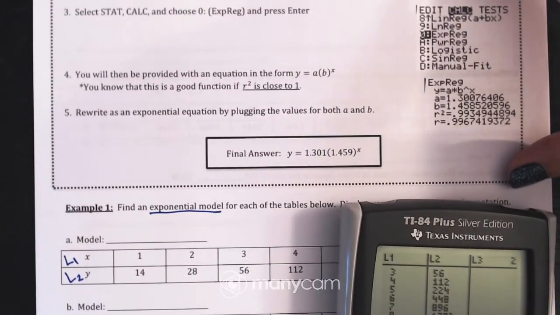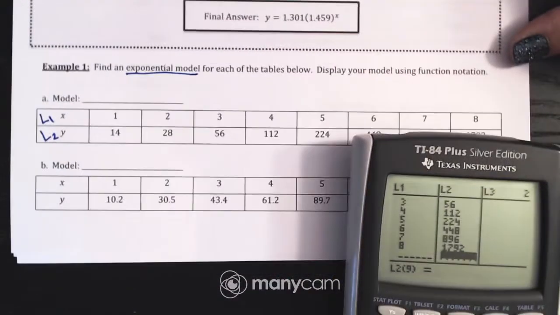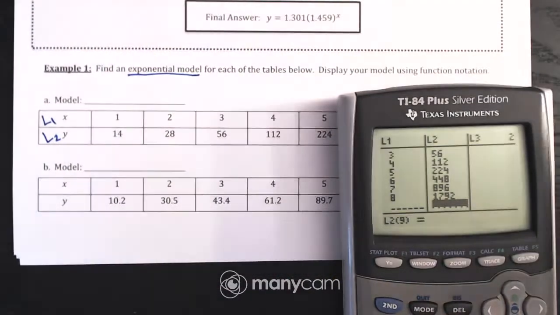Okay, so now we're on step 3 from this box up here. So we want to do some calculations with this data. Okay, so we're going to click stat again.